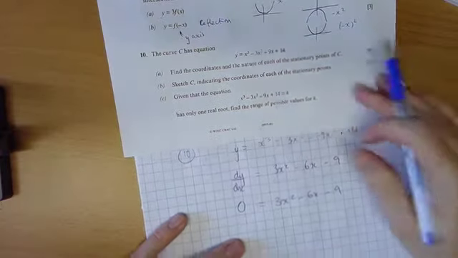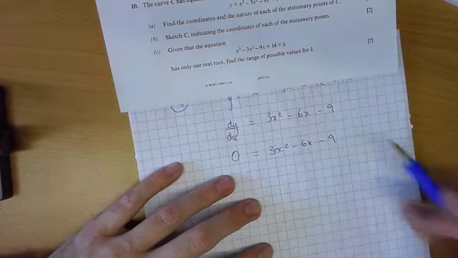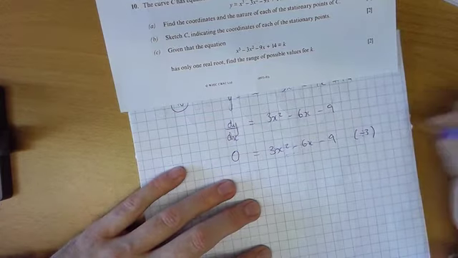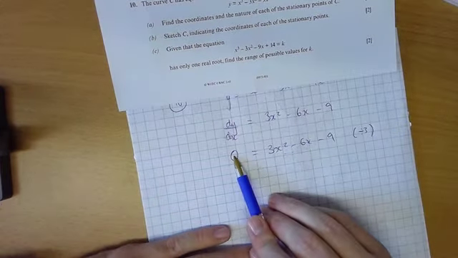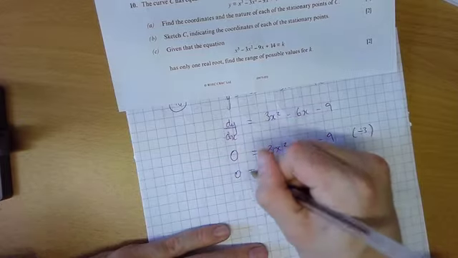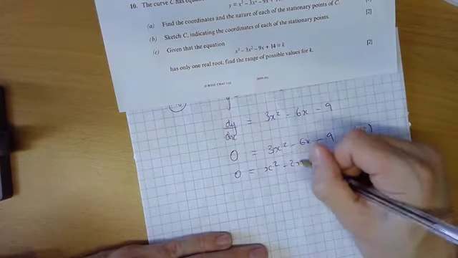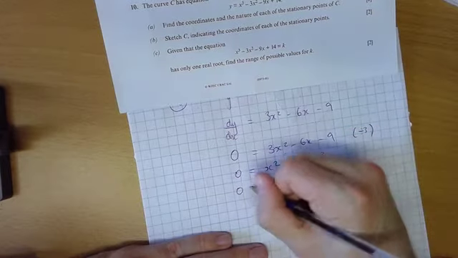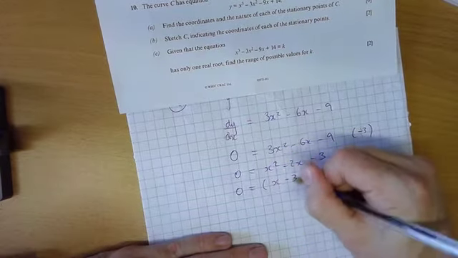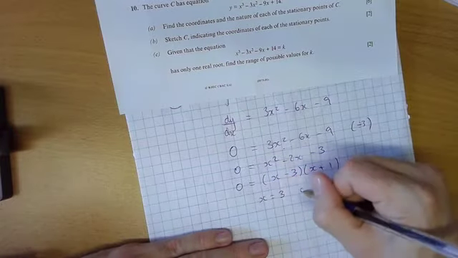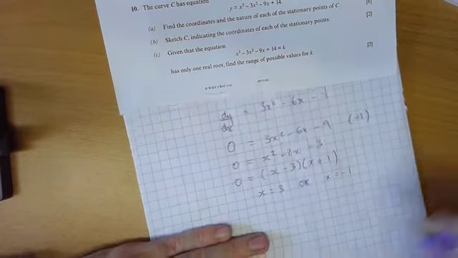Okay, now I can spot there that there is a multiple of 3 going on here. So rather than doing a really complicated quadratic, I'm going to divide everything by 3. 0 divided by 3 is 0. 3 divided by 3 is 1x squared, or just x squared, minus 2x minus 3. I'm then going to factorise to get x minus 3 and x plus 1. So x is equal to 3, or x is equal to minus 1.